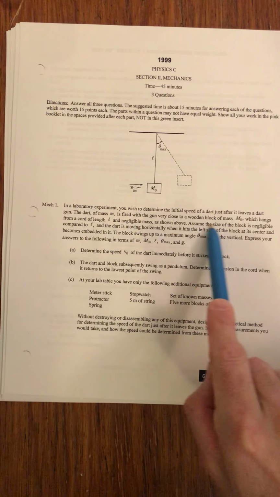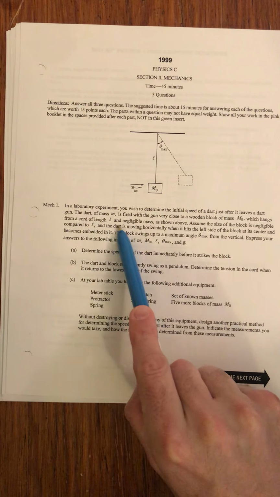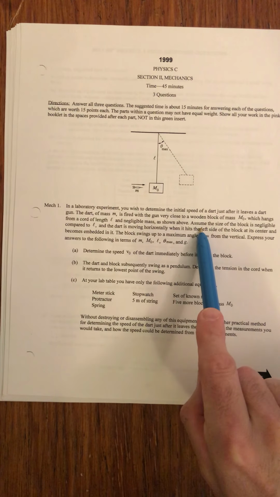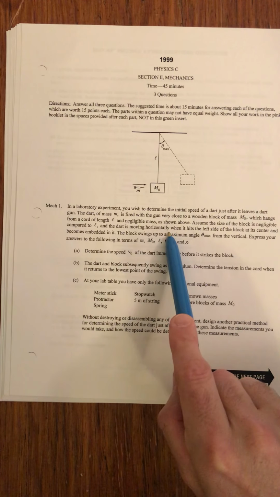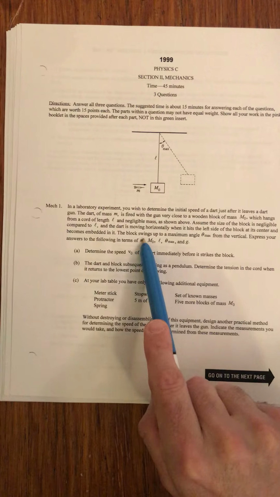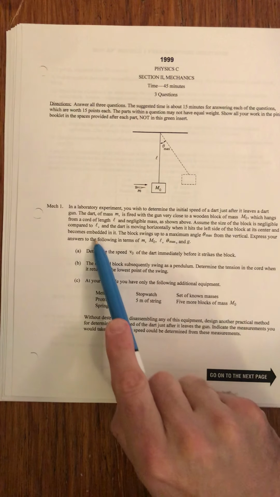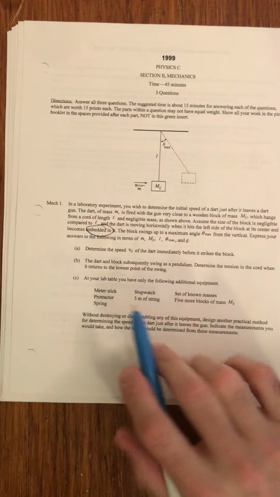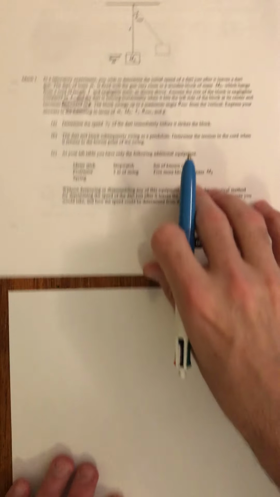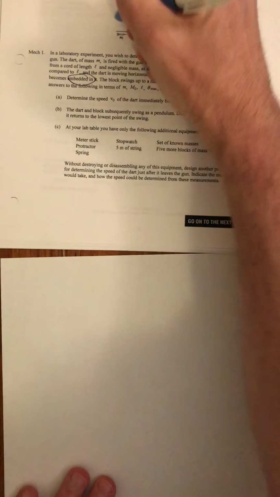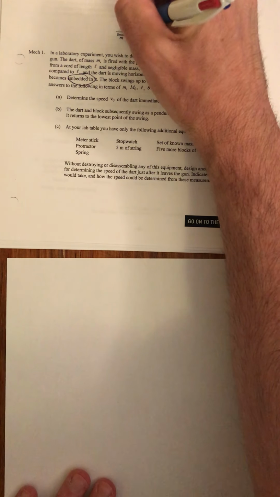A dart of mass m is fired at a block of mass M, hanging from a cord of length L. Assume the size of the block is negligible. The dart is moving horizontally. That's important. The block swings up, and the dart becomes embedded in it. That's the important thing. Determine the speed of the dart immediately before it strikes the block. So I want to know what this v here is, right?